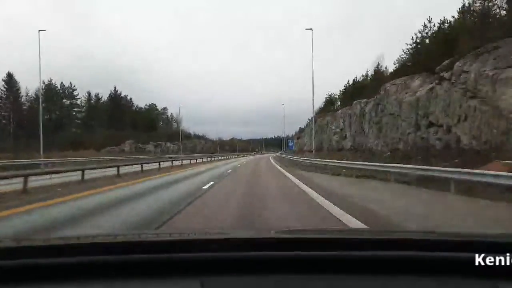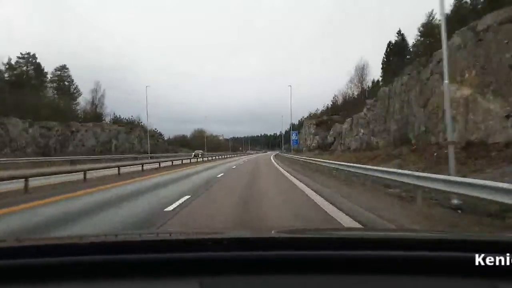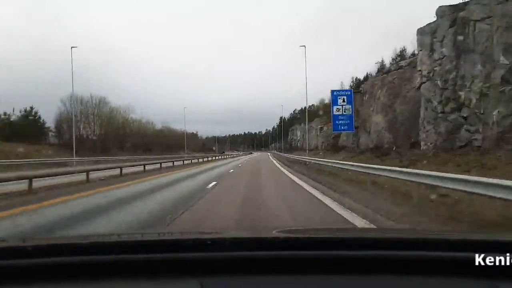Okay, we're down to 9%. Yeah, at least I go deep. About 22 to 26 degrees, that's nice and warm.